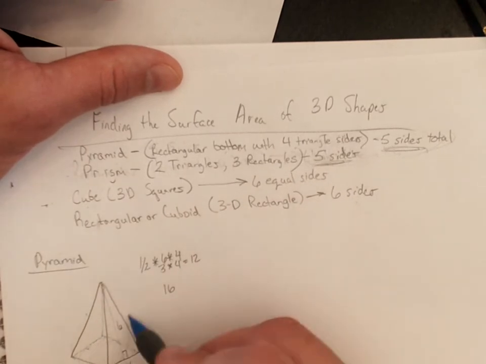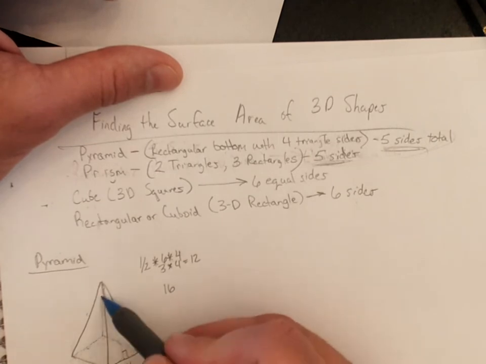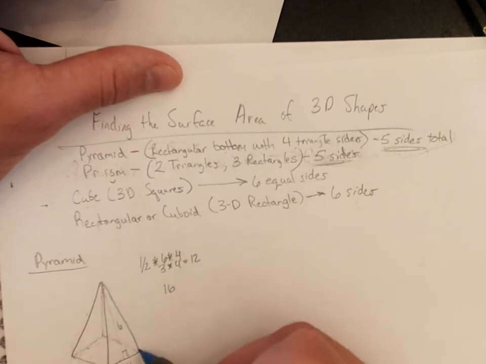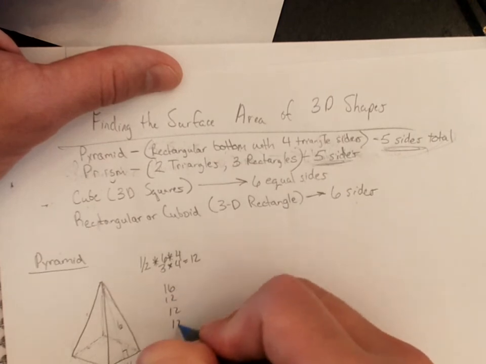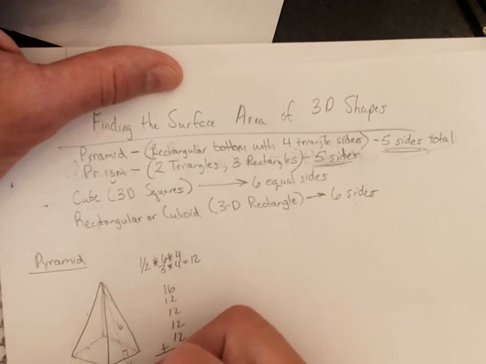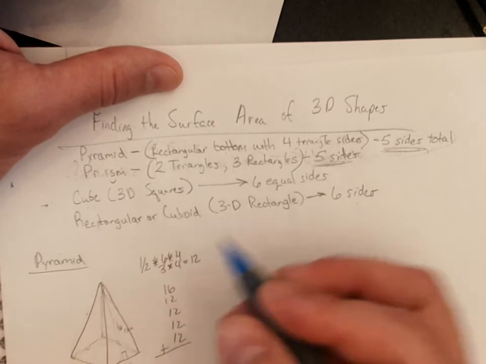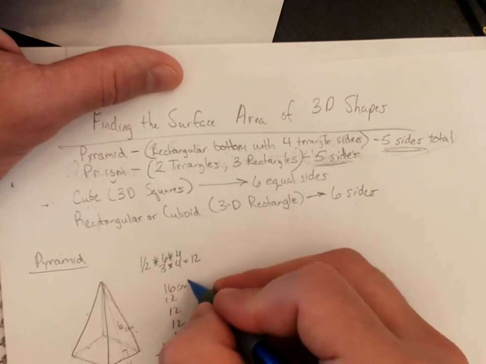So there's 4 of those, though. Keep in mind there's this triangle here, this triangle here, this back triangle here, and then the right back triangle here. So there's 12, 12, 12, 12. And if I said these were all centimeters, then when I multiplied, I would say that they're all centimeters squared.